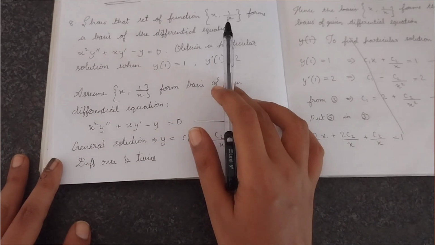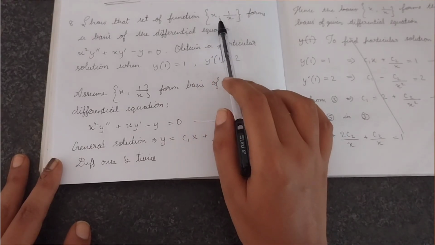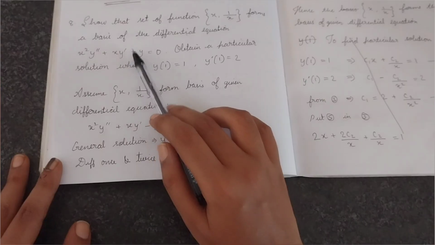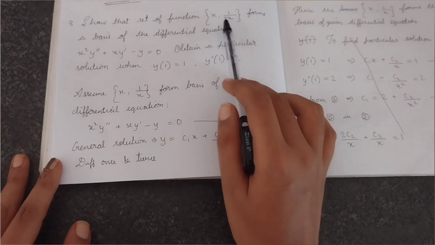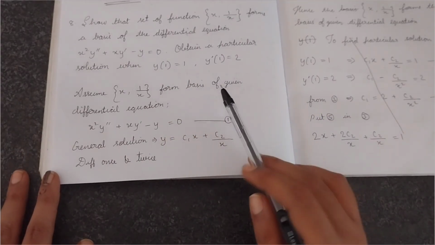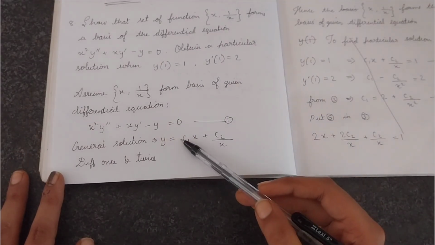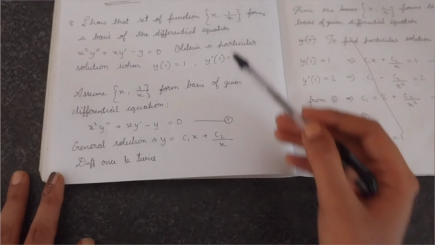So first we have to check whether this set is actually the solution of this differential equation. Let's assume this is a solution of the given differential equation, and we can write the general solution as y is equal to c1 x plus c2 divided by x.